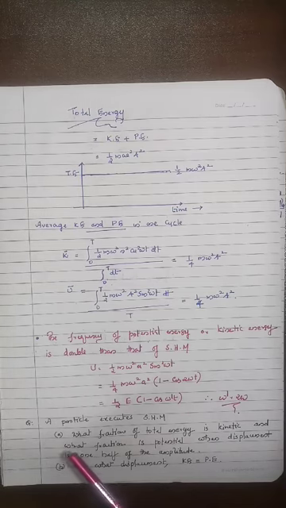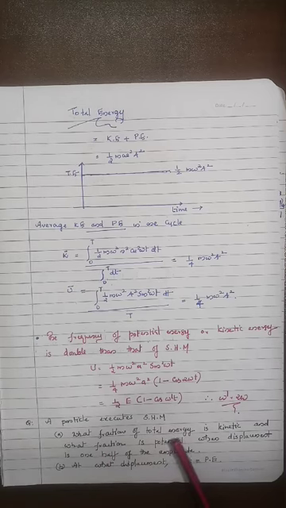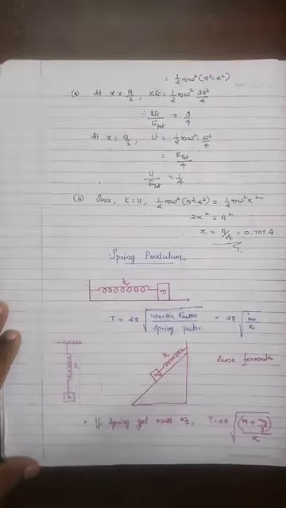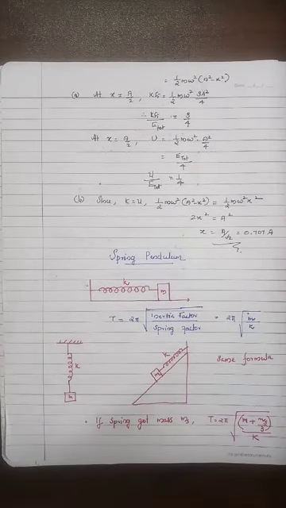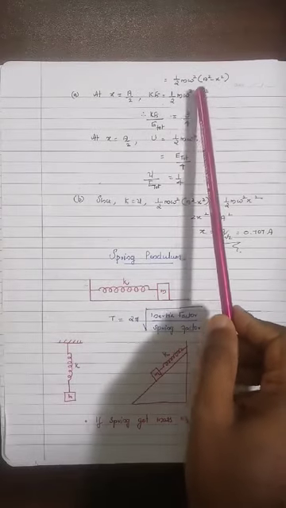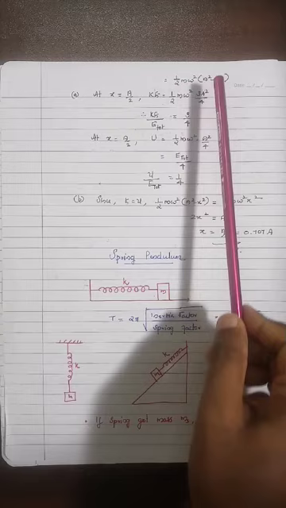A good question. A particle executes SHM. What fraction of total energy is kinetic and what fraction is potential when displacement is half of the amplitude? At what displacement is the kinetic energy equal to potential energy? Simple calculation. At x equal to a by 2, the kinetic energy can be written as half m omega square into a square minus x square.